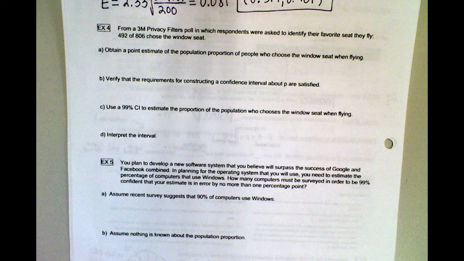So part A asks us to obtain a point estimate of the population proportion of people who chose the window seat when flying. Now, that is certainly easy enough to do by hand, since that's just asking us for p hat.